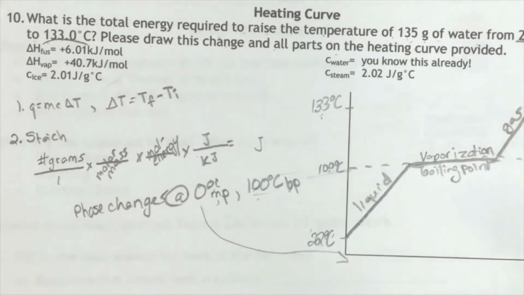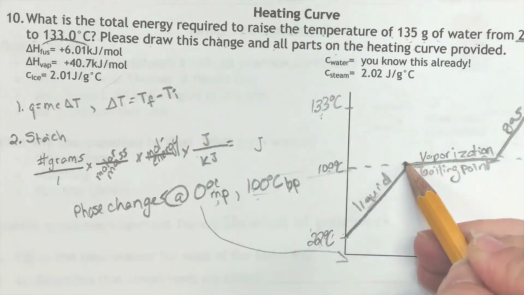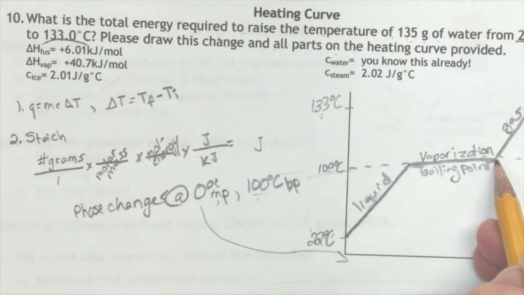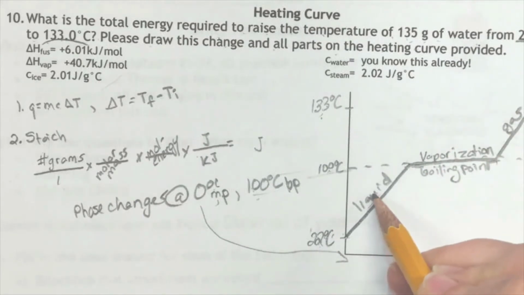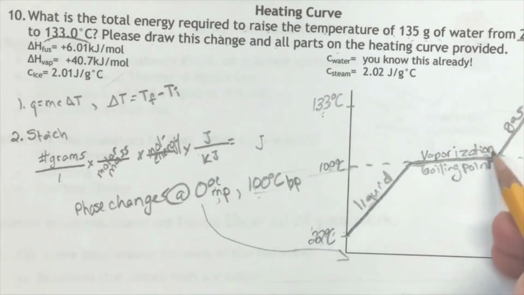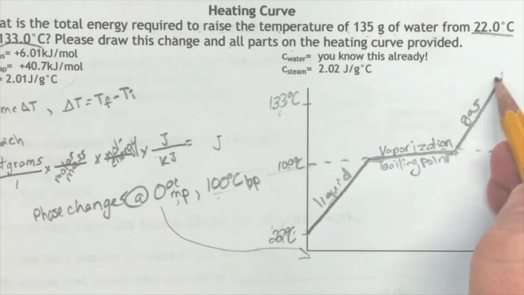Okay, so what we do is we draw a line going up to 100 degrees Celsius, the first phase change, the only phase change for this calculation. We draw a straight line to show the phase change, so that once everything that is liquid is transferred into gas, temperature changes can begin again, and we slope to show that temperature change for the gas from 100 degrees Celsius to 133.